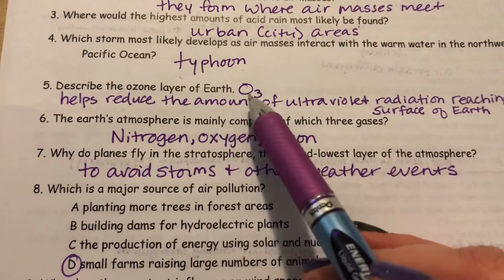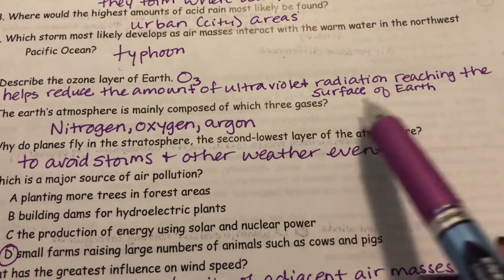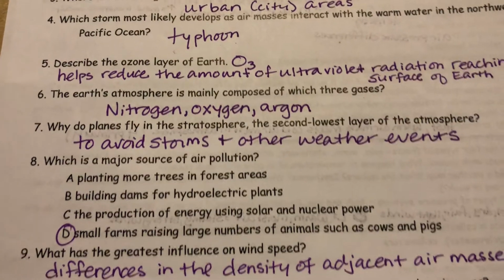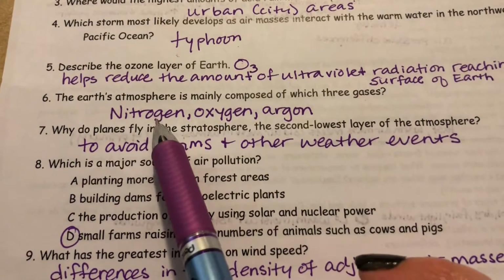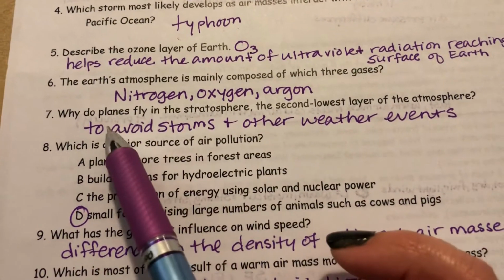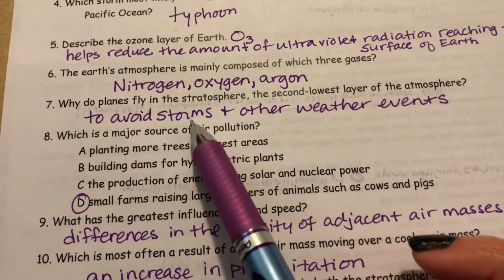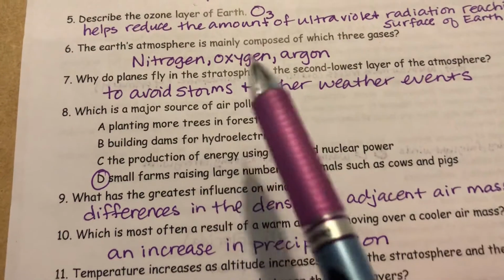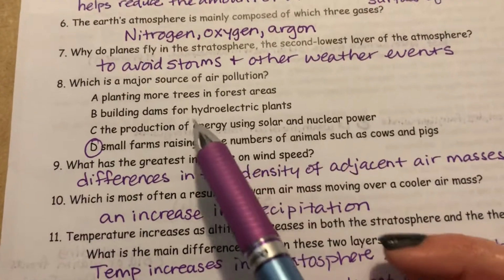Describe the ozone layer. It's O3. It helps reduce the amount of ultraviolet radiation reaching the surface of the Earth, okay? And you need to know where it's at, what layers of the atmosphere it's at. Our atmosphere is mostly made up of nitrogen and then oxygen and a little bit of argon. Why do planes fly in the stratosphere, the second lowest layer of the atmosphere? To avoid storms and other weather events. Okay, and again, I'm going through them pretty fast. If you have any questions, you just have to let me know.